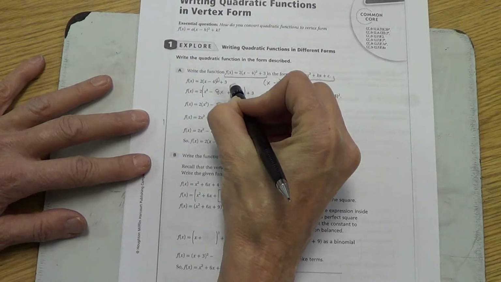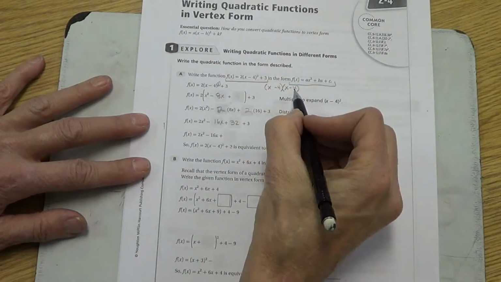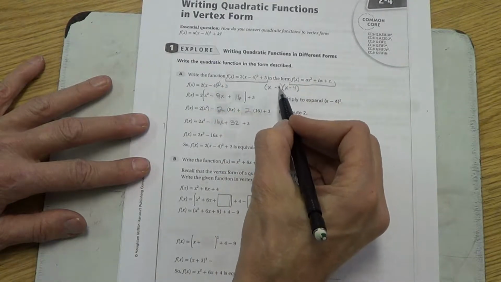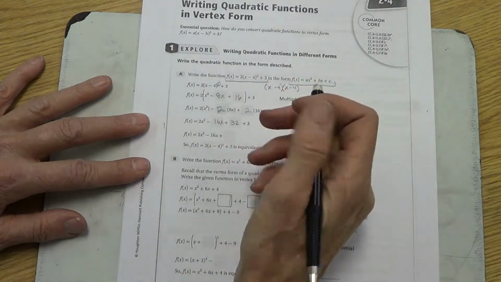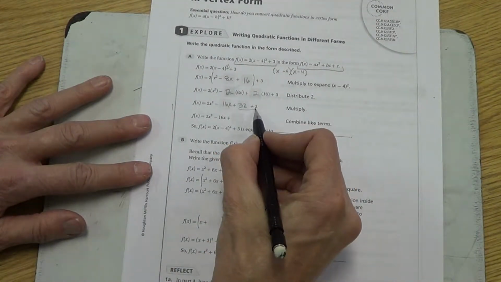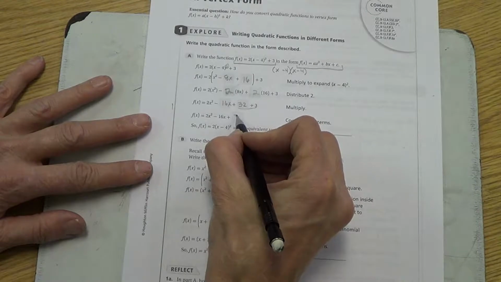4 times 4 is 16. Negative 4x plus negative 4x is 8x. My apologies. Okay. So now we combine these last 2 like terms. 32 and 3 is 35.